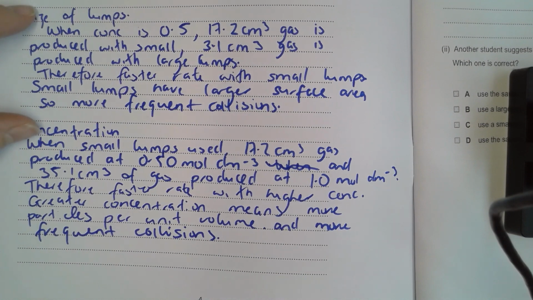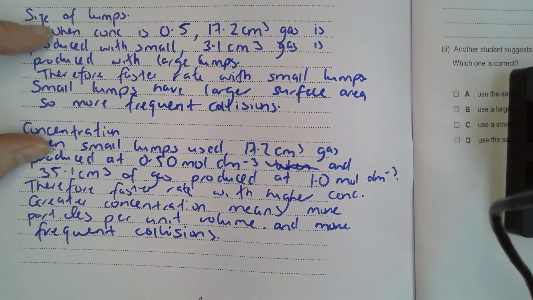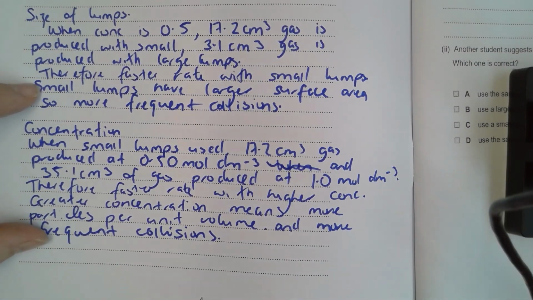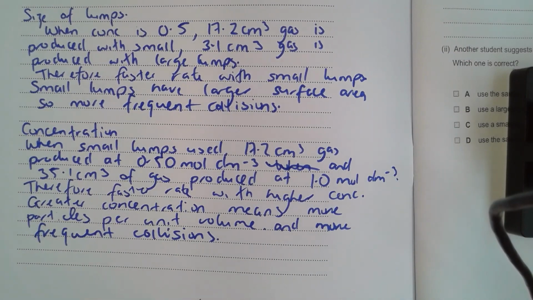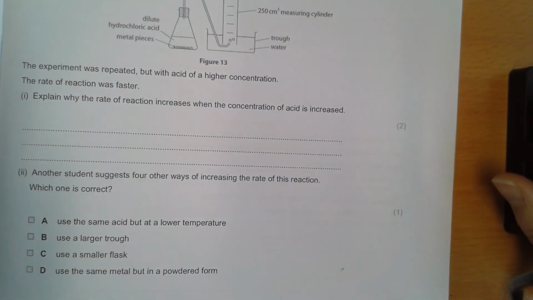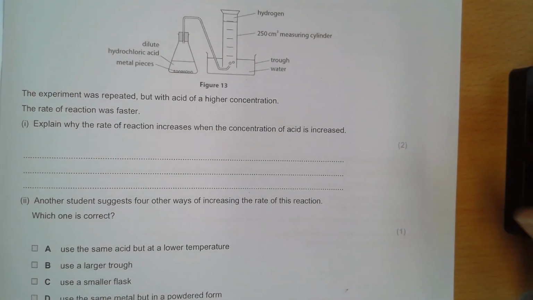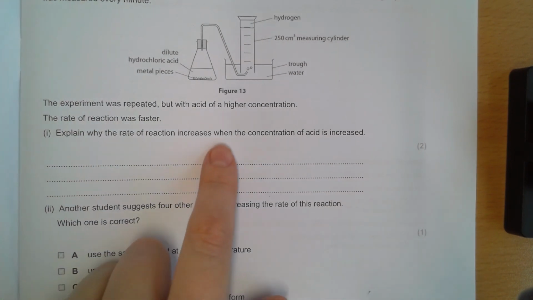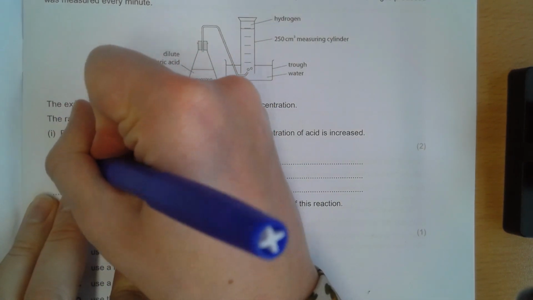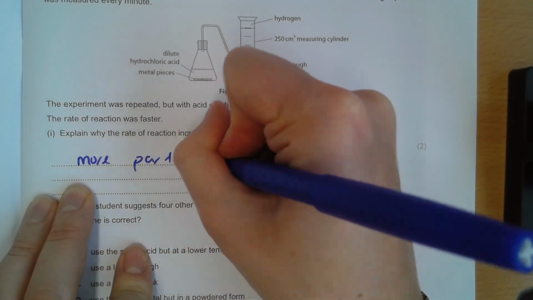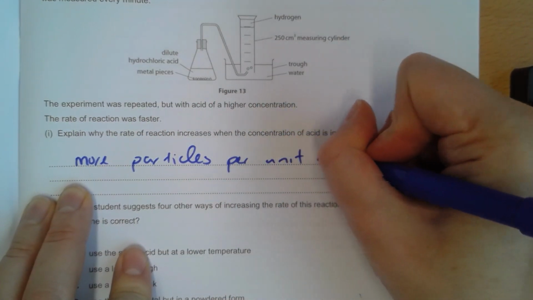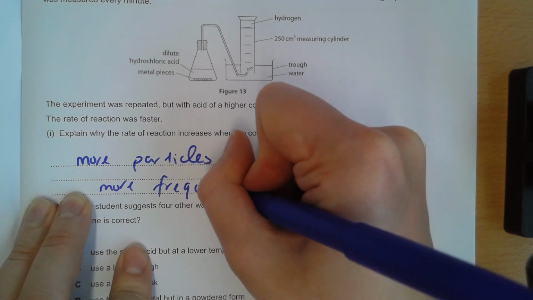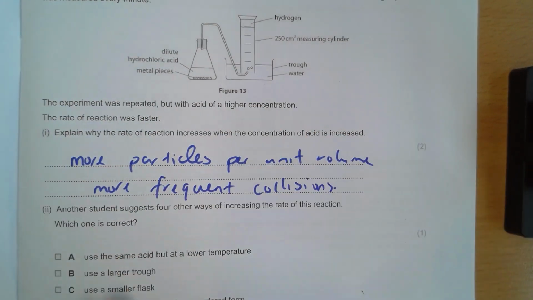Make sure you're talking about both factors, make sure you're quoting data from the table, you're explaining what that data means in terms of the rate, and then you're explaining why that change has the effect on the rate in terms of particle collisions. The next question here, why does the rate of reaction increase when the concentration of acid is increased? Okay, so we've seen that already in the question I've just answered. If you're increasing the concentration, you have got more particles per unit volume. That's the way we phrase this. Therefore, you have got more frequent collisions, don't just say more frequent. Okay, and there are your 2 marks there.